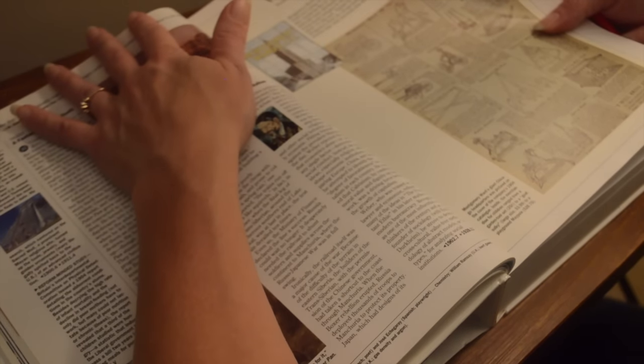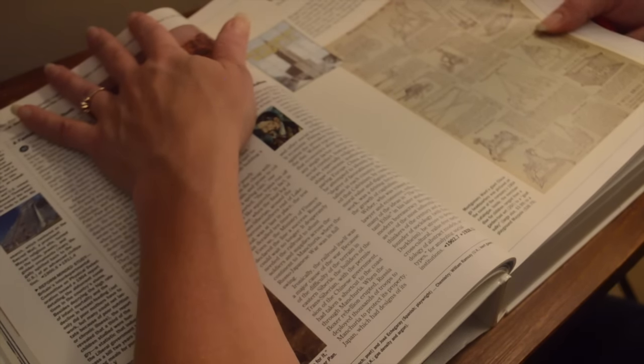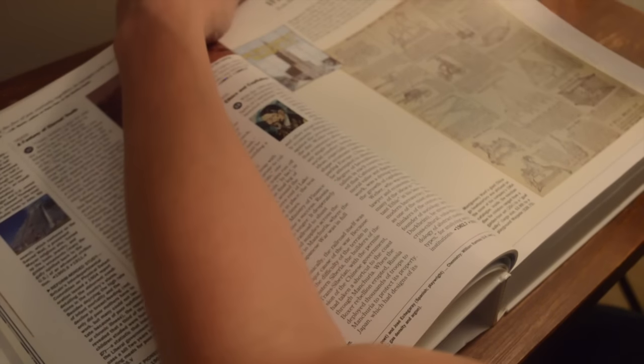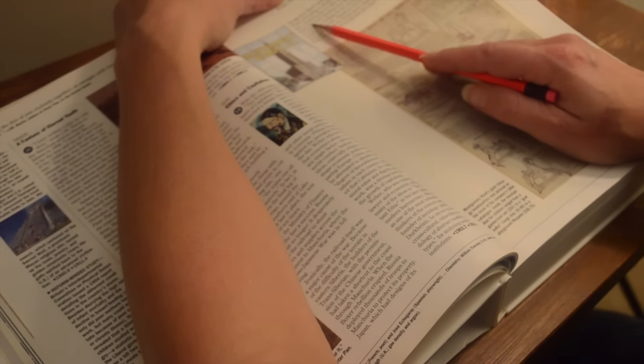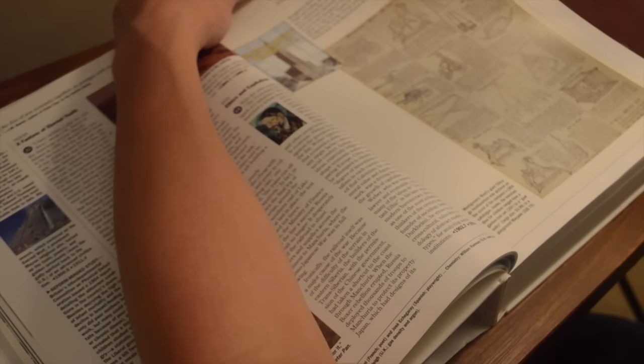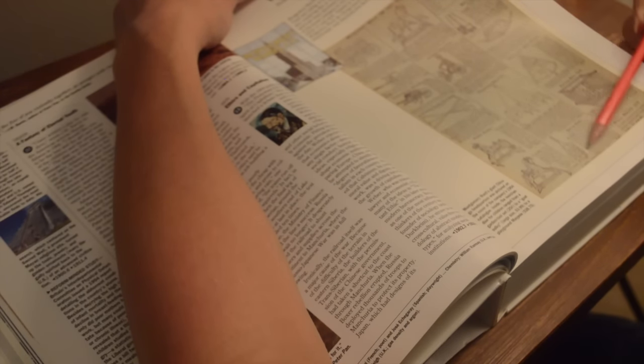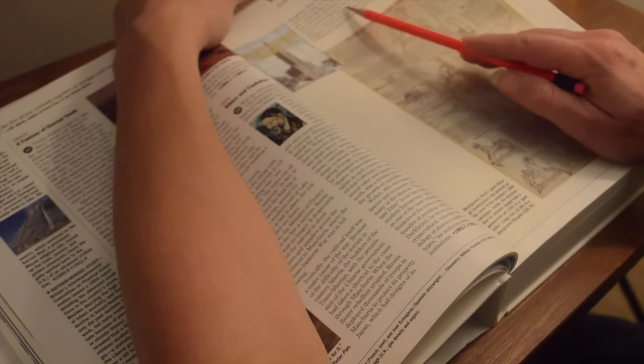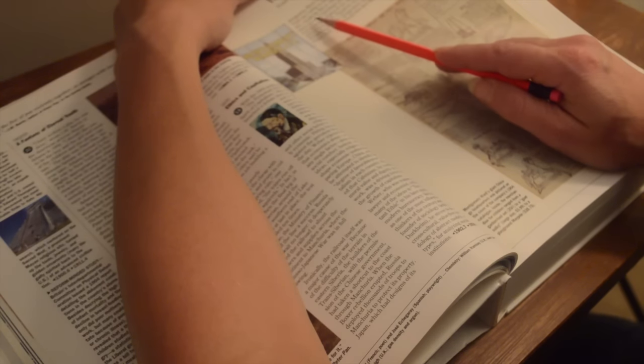And here we have Wishing Upon a Book from the Montgomery Ward catalog. It was the first mail order catalog, the world's first.